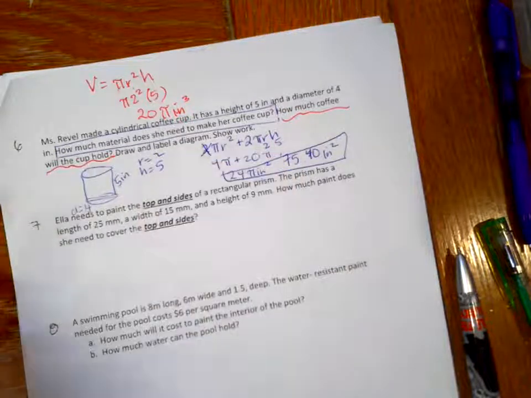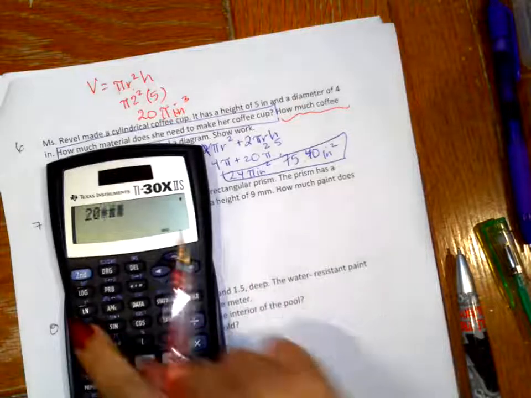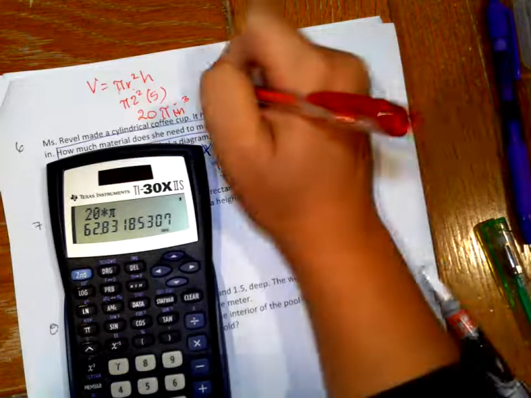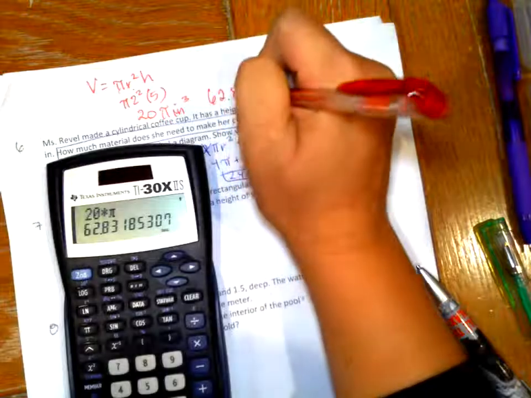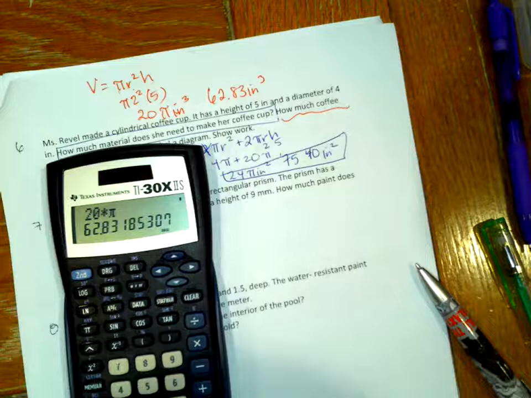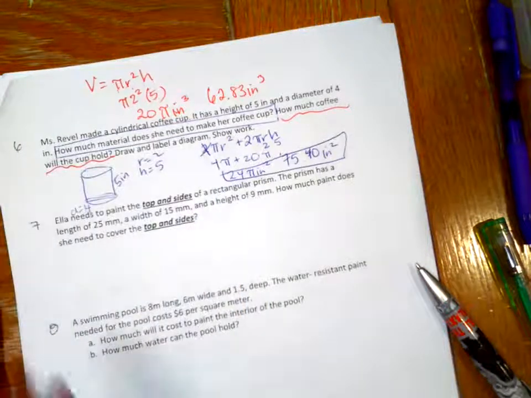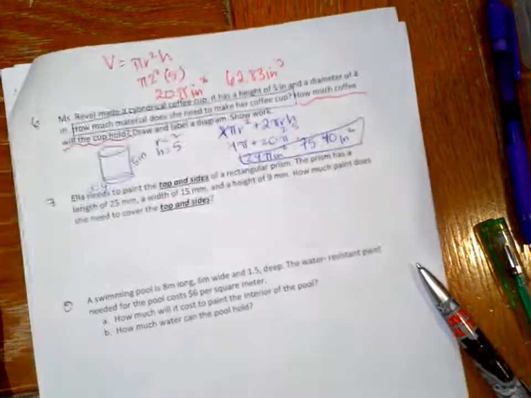Okay, had to multiply that out. 20 times pi is going to give me 62.83 cubic inches. That's how much coffee my little coffee cup will hold. All right, let's do this next one.